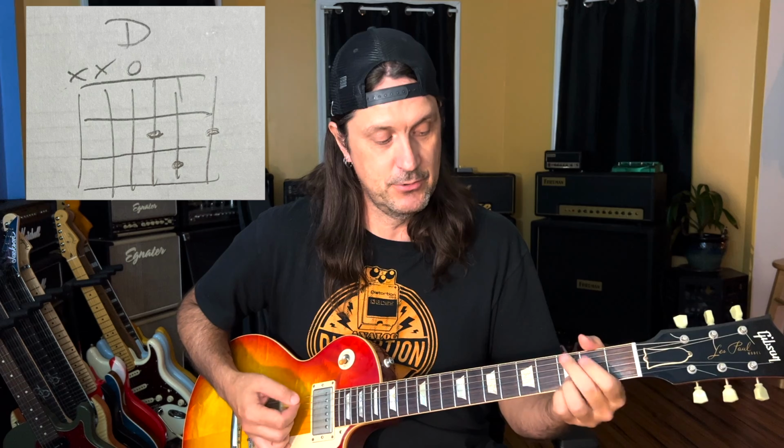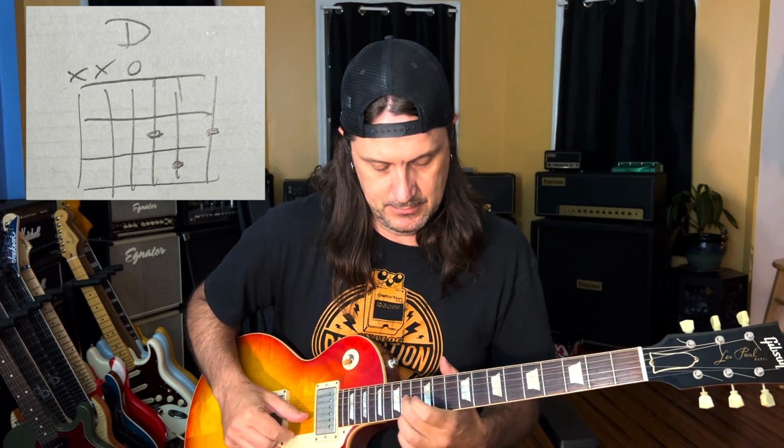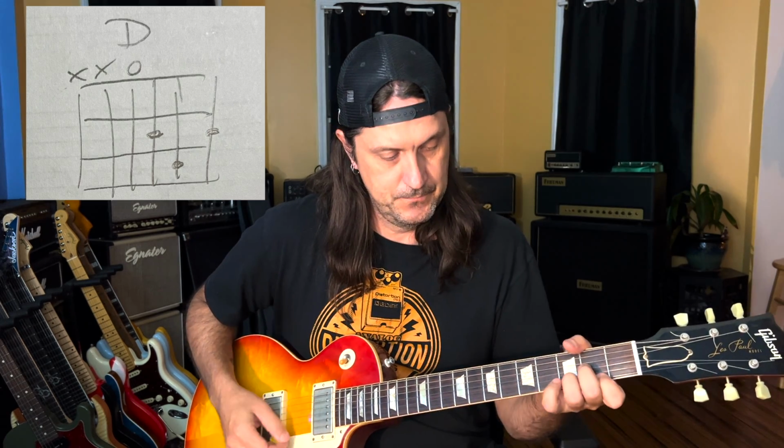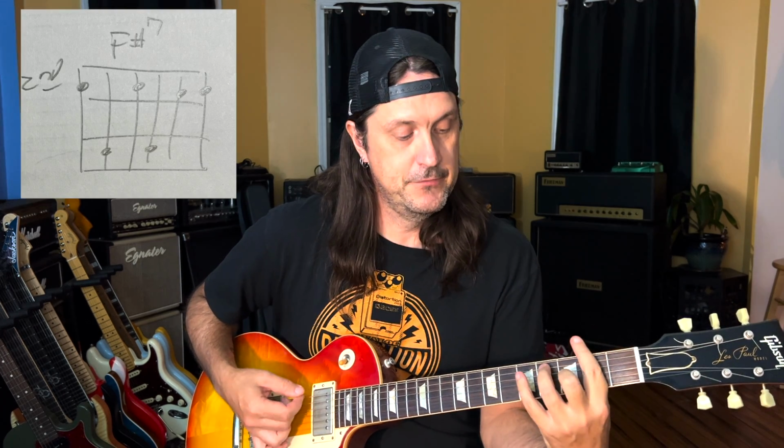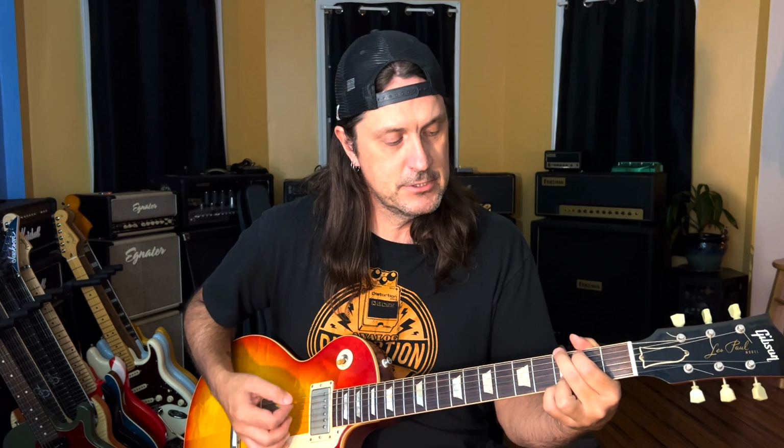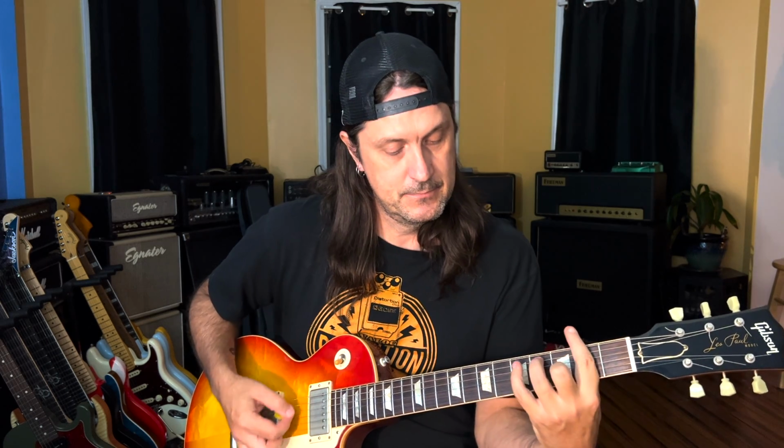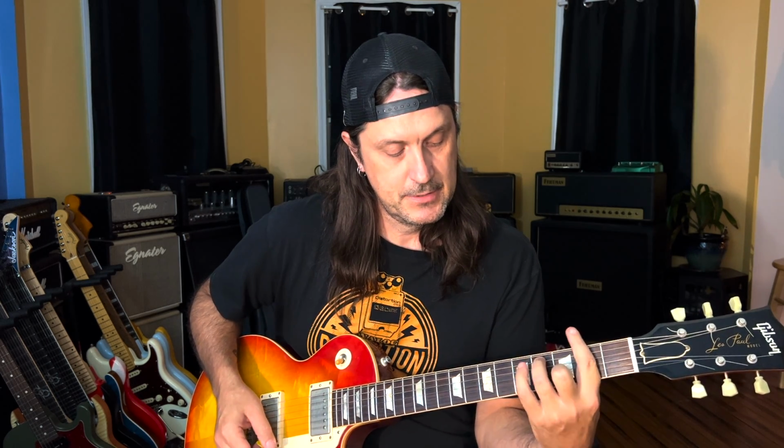They go, welcome to the Hotel California, to a D. So it's a G to a D, and you go E minor to an F sharp dominant 7. Repeat. Play your room at the Hotel California. And it goes back into the verse part that we just showed you, okay?